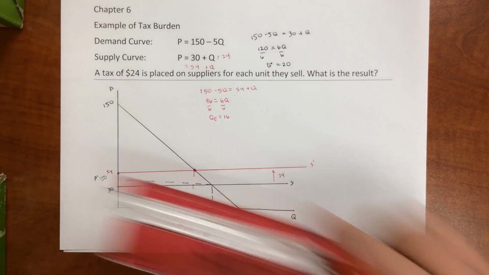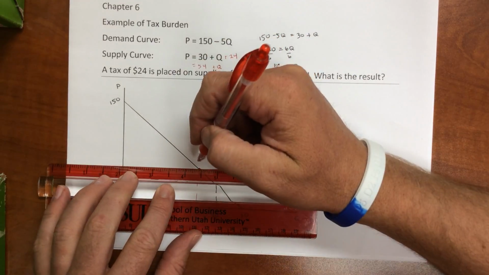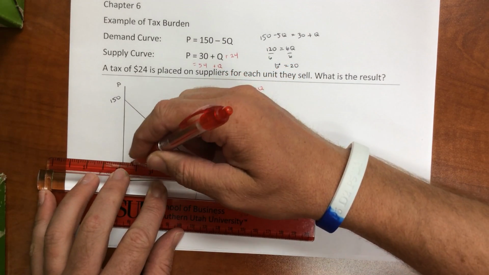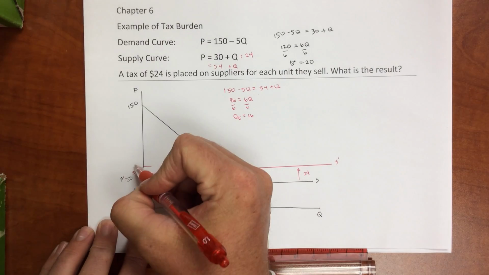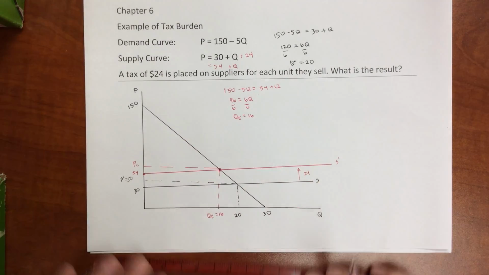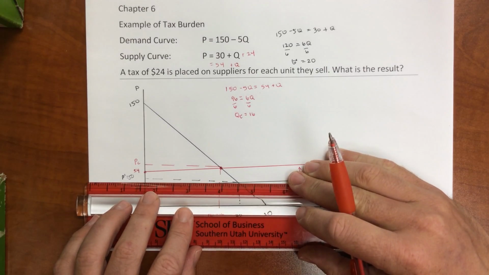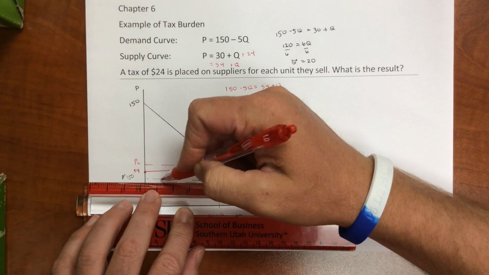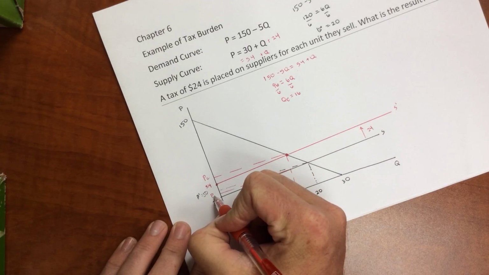Now there's two different prices involved here. One price is here, and this is going to be the price to the consumer, and the other price is where that quantity touches the supply curve right here, and this is the price to the seller.